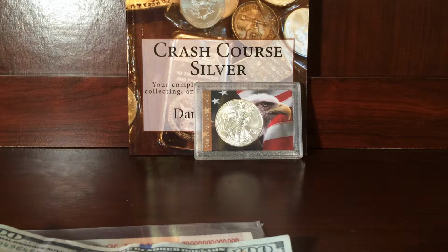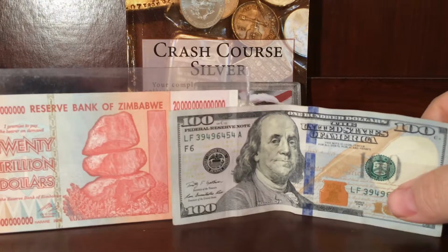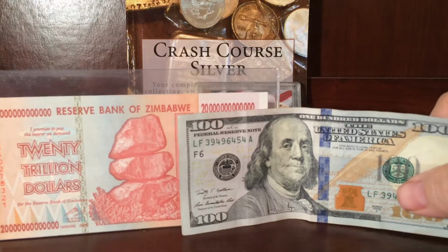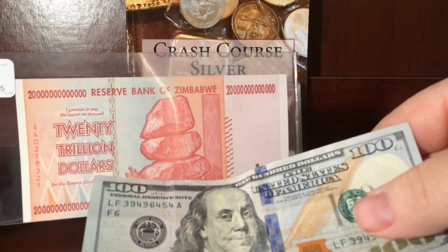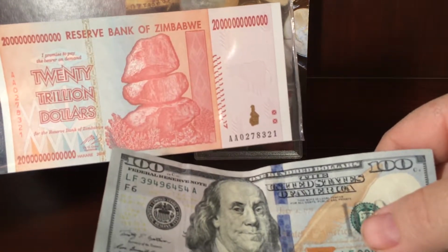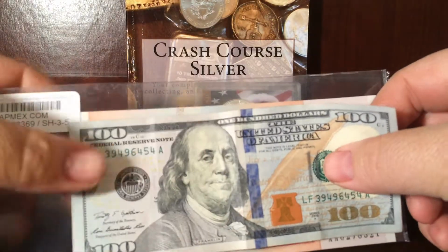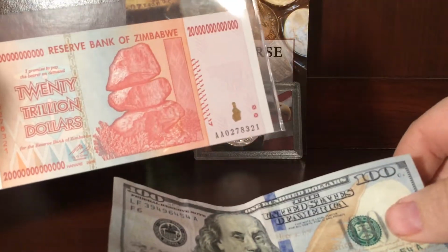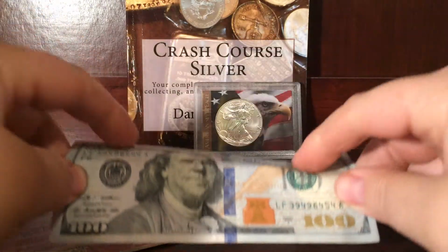Now, we don't know when these two bills will be worth the same amount, zero. But we know at some point it's going to happen. If you don't think it can happen, ask Zimbabwe. I'm not a rich guy, but yet I'm holding $20 trillion. Okay? And I'm holding $100. The difference between these two is this government says this is still good. This government, not so much. So at some point, ours is going to be not so much.